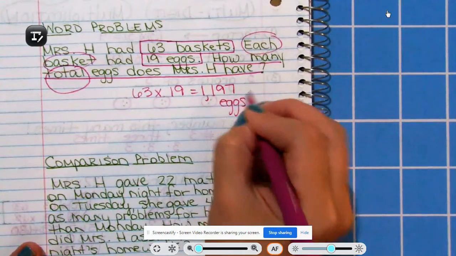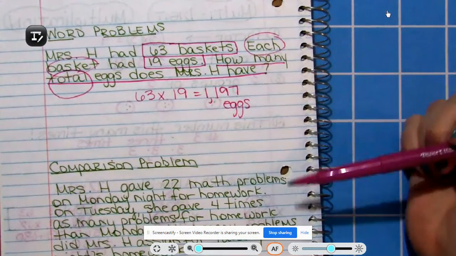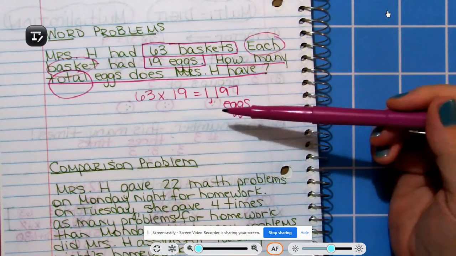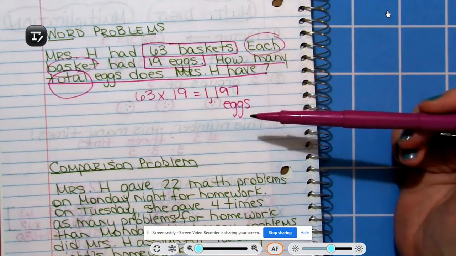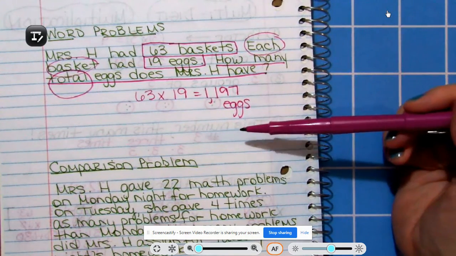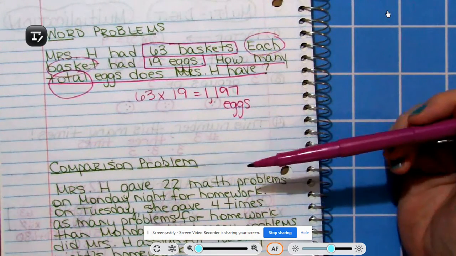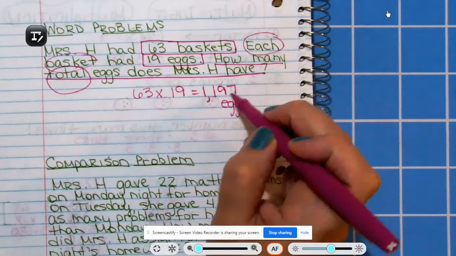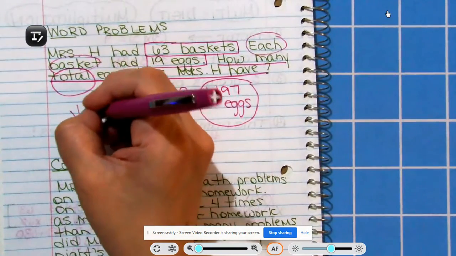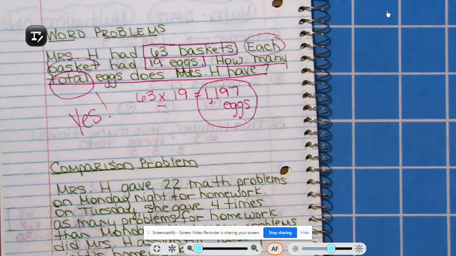Eggs. Okay, so let's see if this makes sense to make sure we perform the correct operation. How many total eggs does Mrs. Henderson have? So if I have 1,197 eggs, does that make sense? I have 63 baskets. That's a lot of baskets. And this basket has 19 eggs, and basket number 2 has 19 eggs, and number 3 and number 4. Does it make sense that we have an answer that is this big? Yes. I think we performed the correct operation.